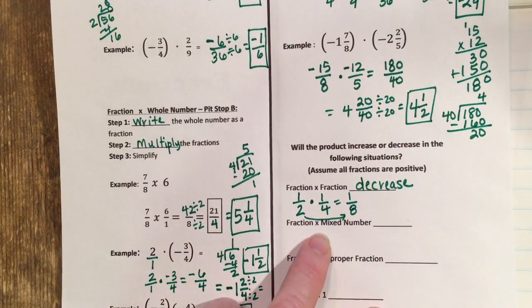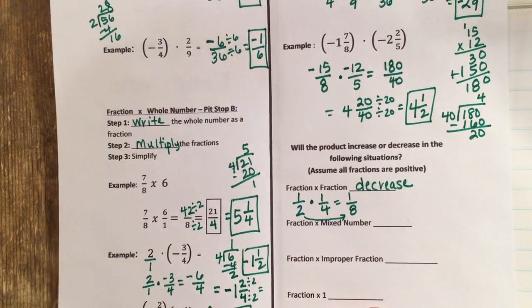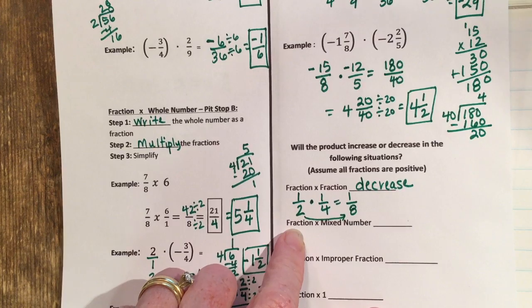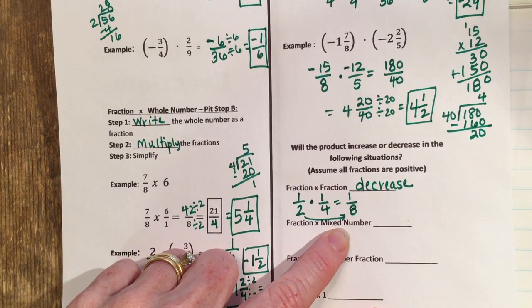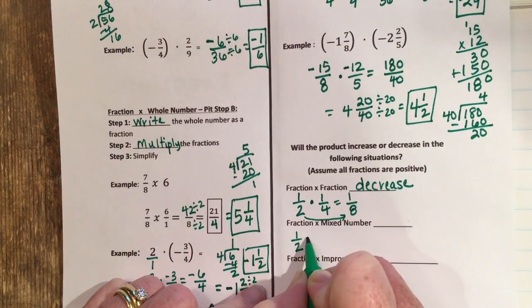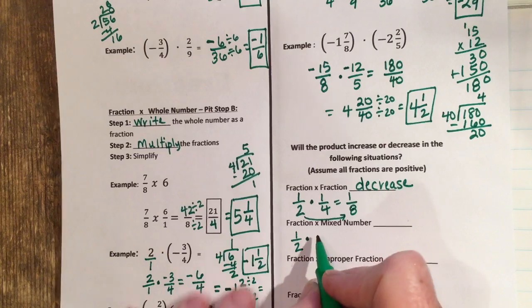All right. Think about a fraction times a mixed number. So again, what do you think is going to happen? If I multiply a fraction times a mixed number, is it going to increase, decrease, or stay the same? Well, let's try it. If I start with 1/2 again, and let's say I multiply by 2 1/4.